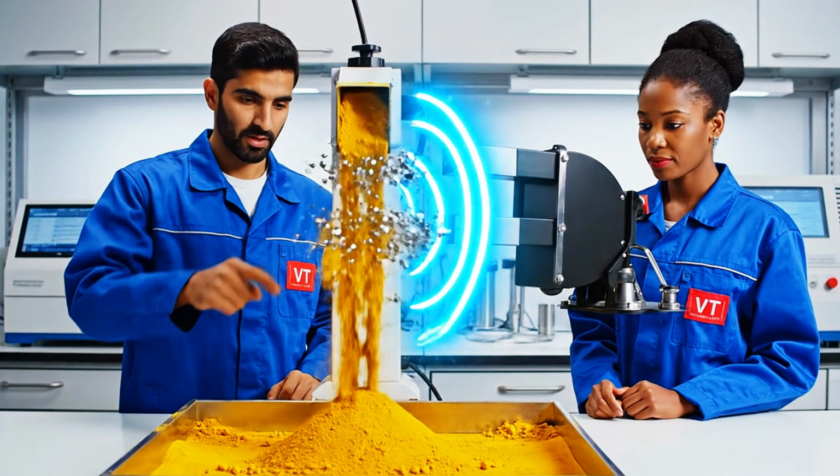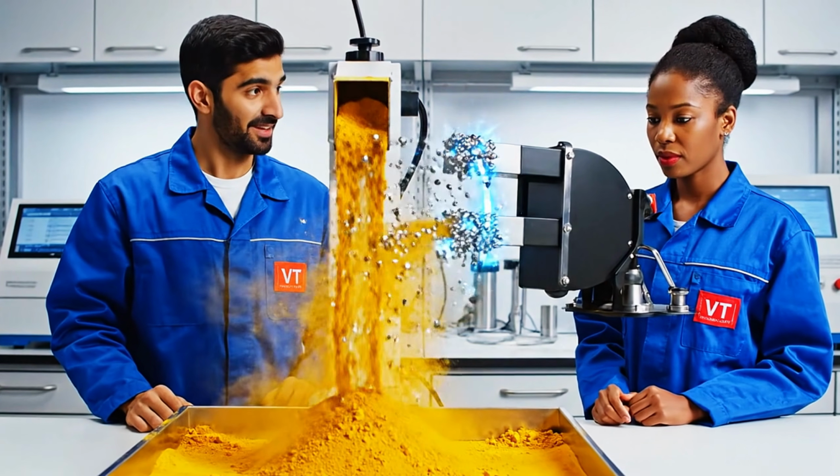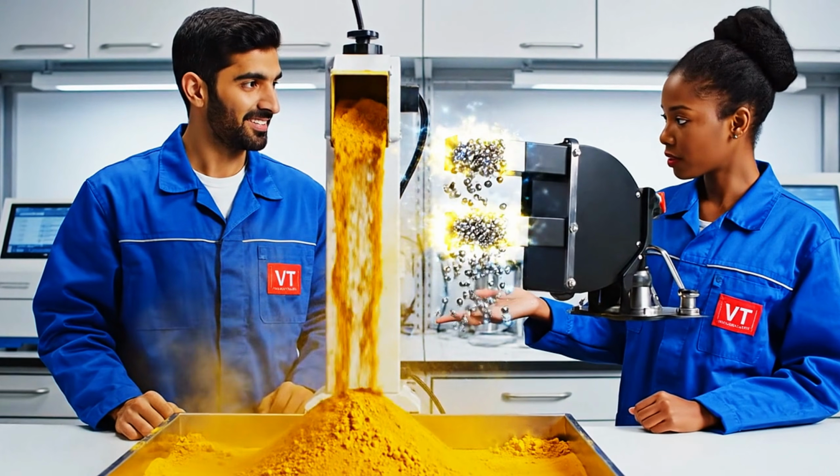This animation clearly shows how the VT separator removes the metal contaminants from the flow.